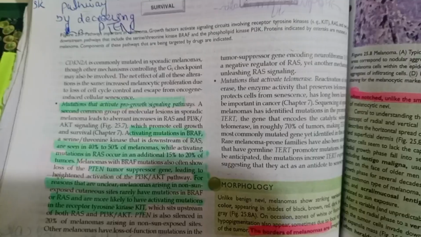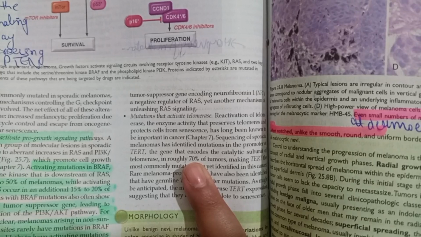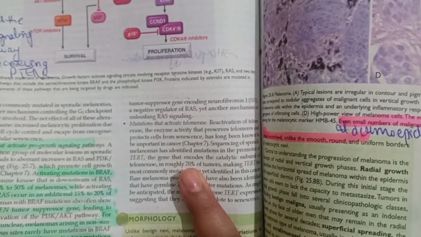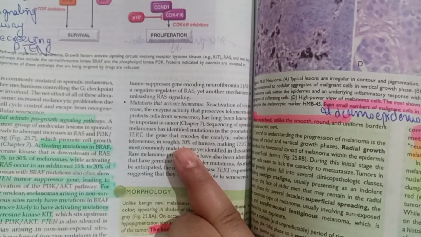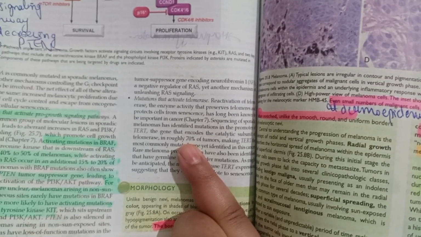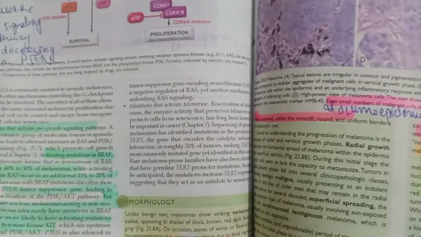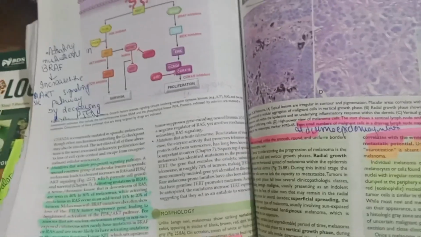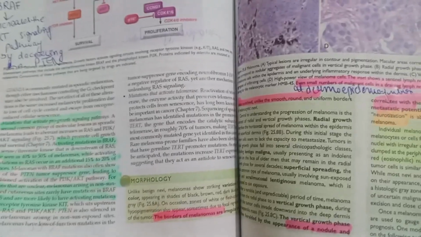So this is all about this. The last mutations are the mutations that activate telomerase. When telomerase is activated, there is basically a mutation in the TERT gene, and when there is a TERT gene mutation, there will be activation of telomerase, and if telomerase is activated, there will be continued proliferation of cells, and this is responsible for the development of melanoma. Whenever there is continuous proliferation and survival of cells, we call it cancer. Cancer is basically abnormal proliferation, right?